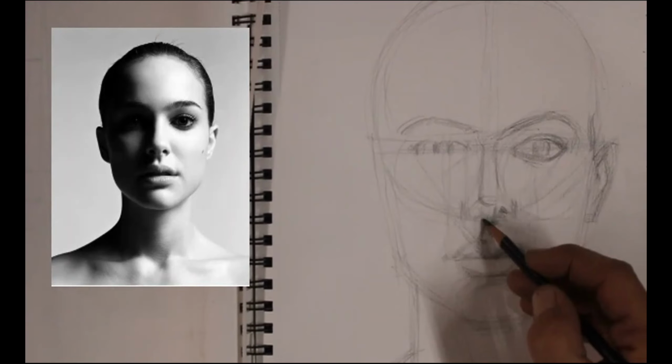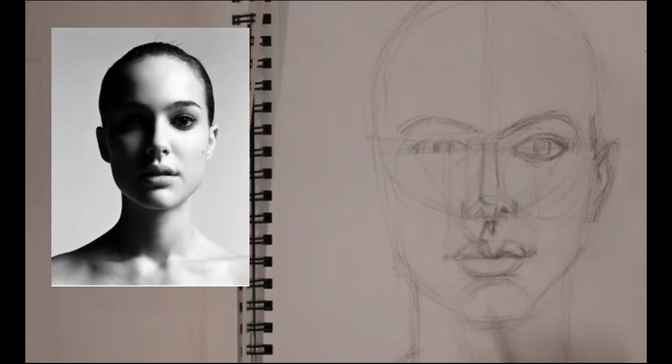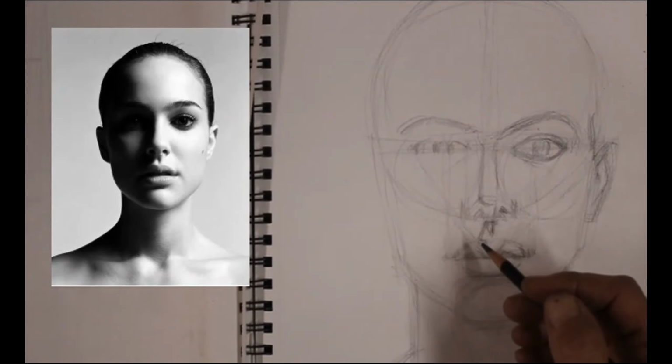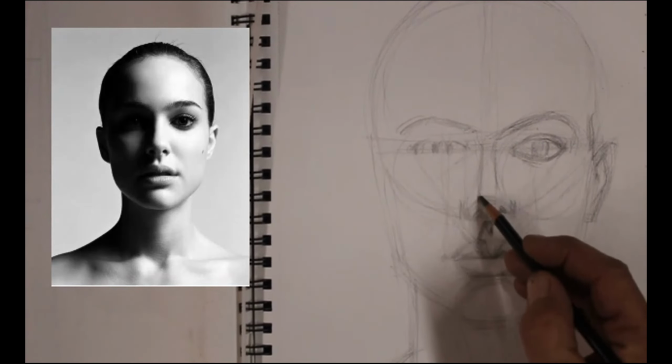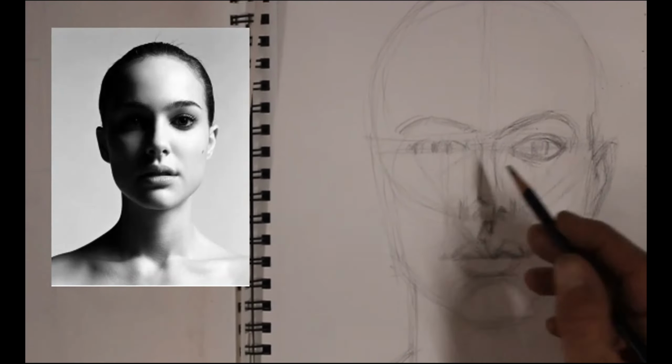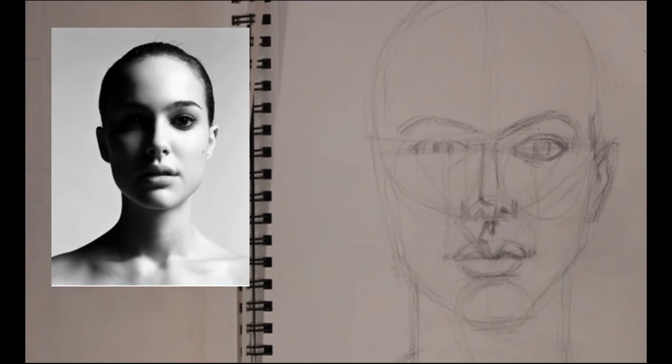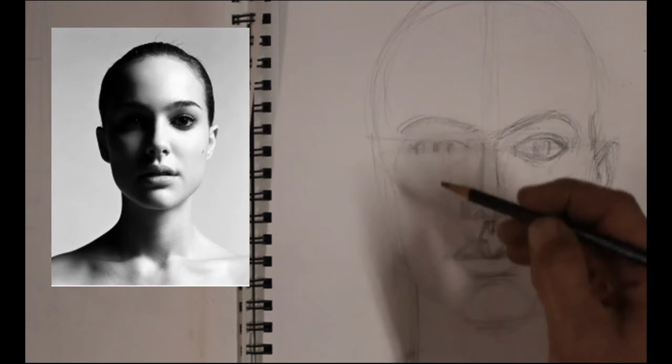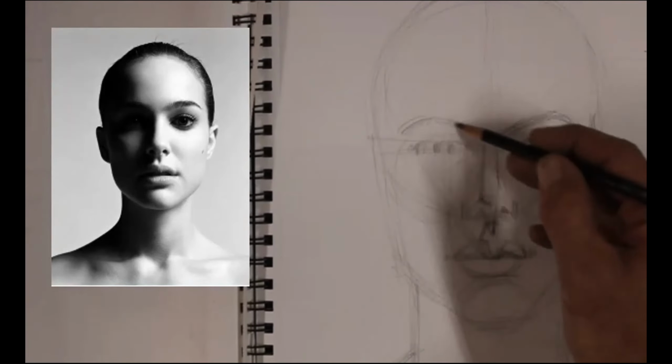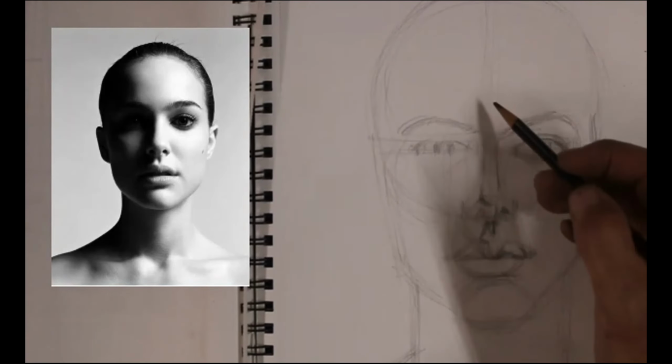But what we're really getting towards is where we're going to need to use the shadow contour, or what I'm calling the shadow contour, to really define the rest of the form. So I'll talk about that in just a minute.